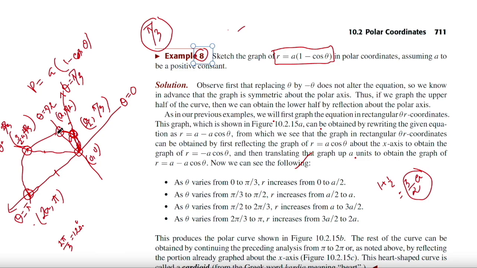Yes, sir. So will it be symmetric, sir? Yes, the curve is symmetric to the x-axis. Why? Because if you put minus theta for theta, you will get back your original, same equation.